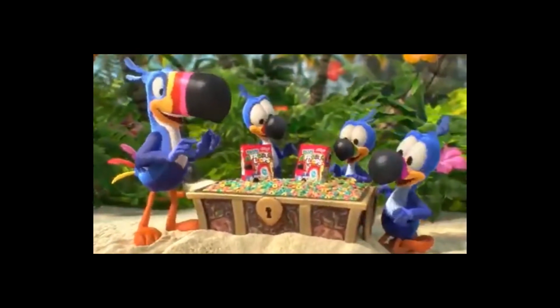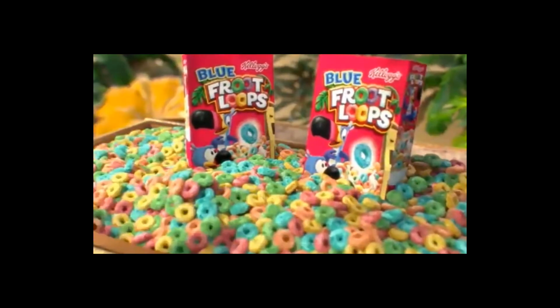It's true! Fruity blue treasure! Blue Fruit Loop cereal!